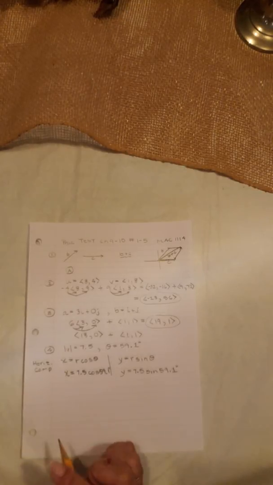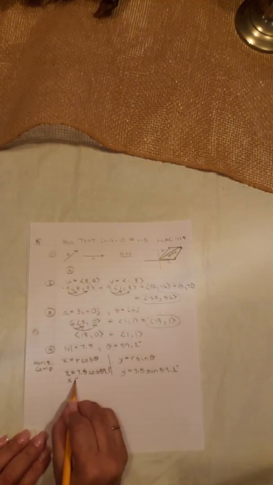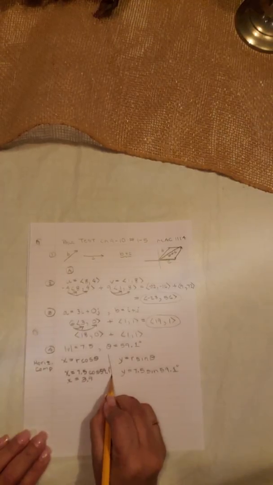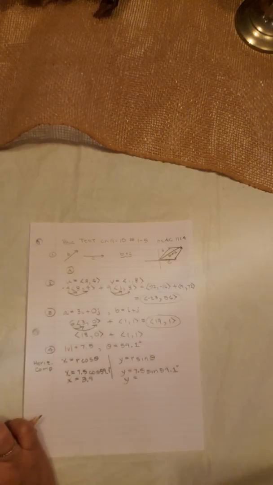59.1 degrees. Okay, I'm going to round this to the tenths place, each of these answers. If you're unsure about what to round to, you can always ask me during the test. So 7.5, again, make sure you're in degree mode, times cosine of 59.1, and I have 3.9 for the horizontal component. And then for the vertical component, 7.5 times sine of 59.1. And that is 6.4.